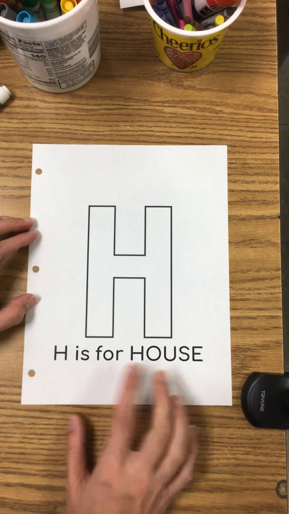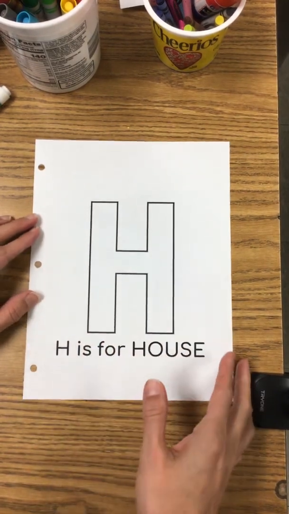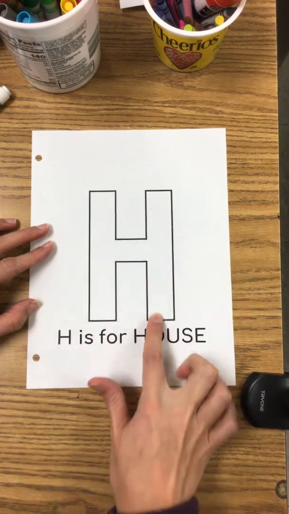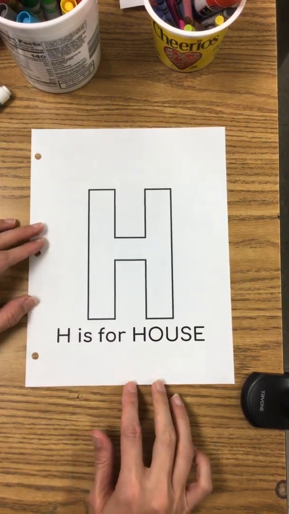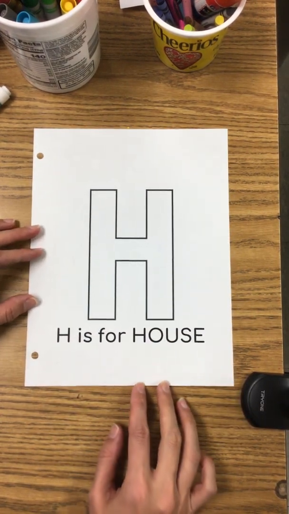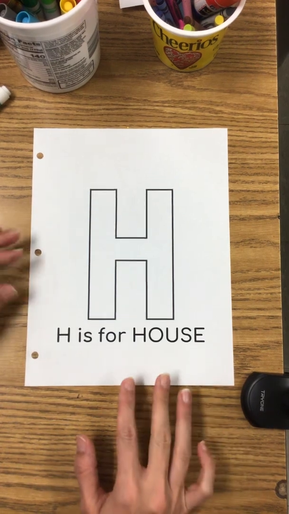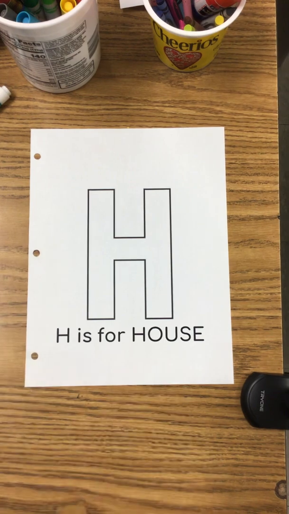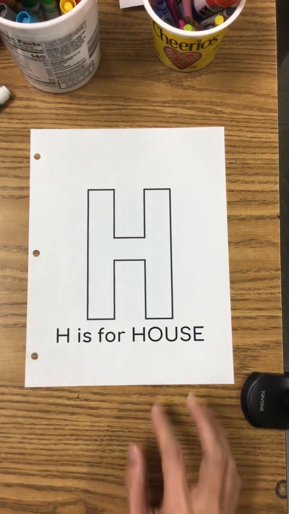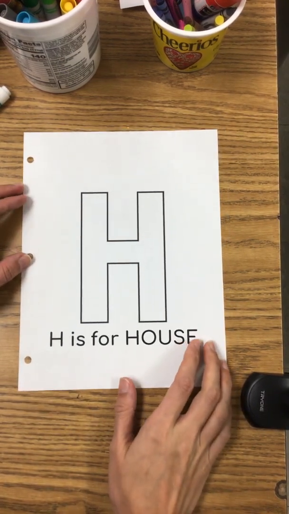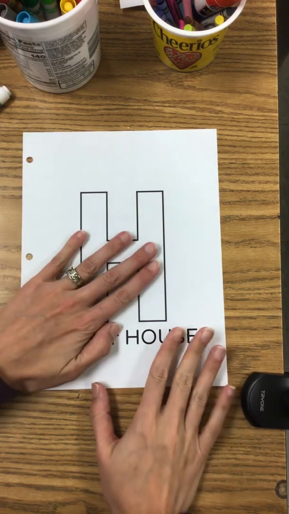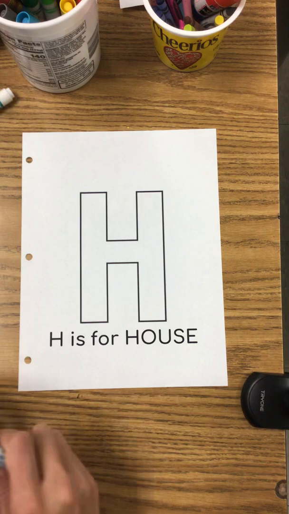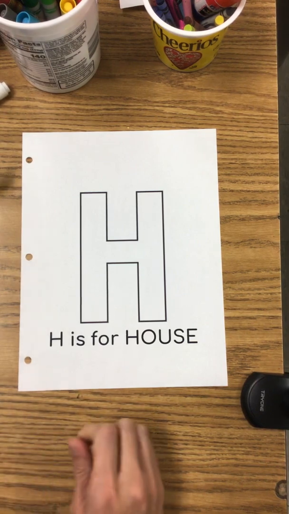Okay, so we should all in our ABC books have the letter H. If you do not, you can print one off, or you can draw one, or you can simply just draw a house, right? So maybe if we have time, if this video doesn't get too long, I'll show you how to just draw a house without the letter H. But I think it's pretty fun today to turn the letter H into a house.